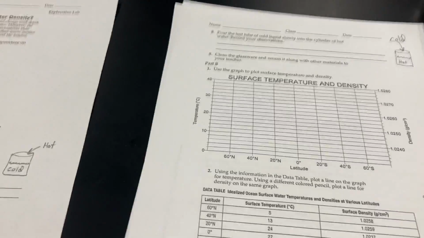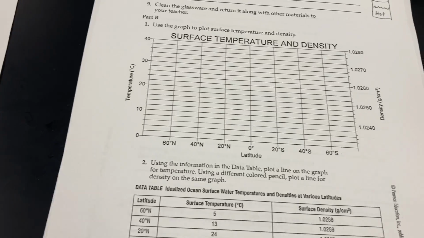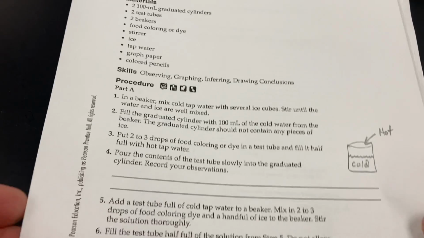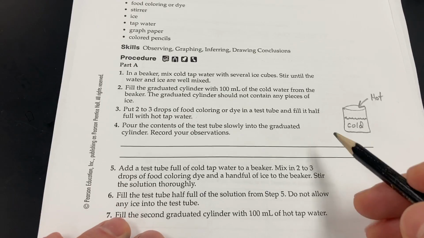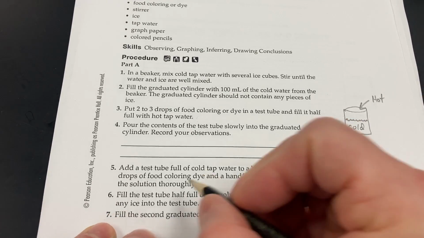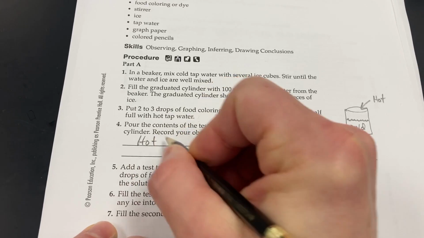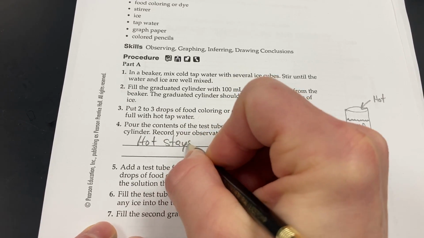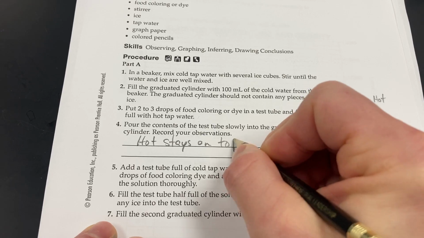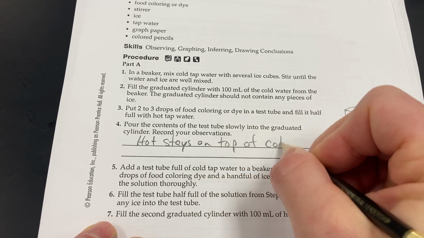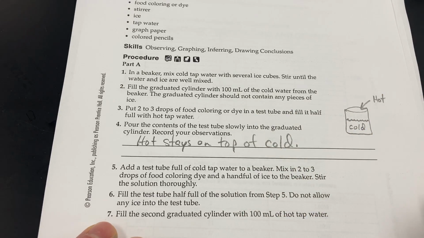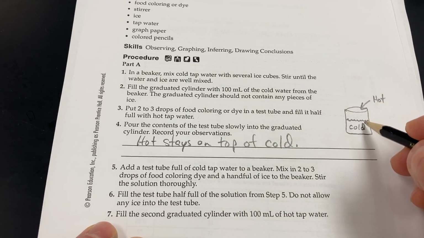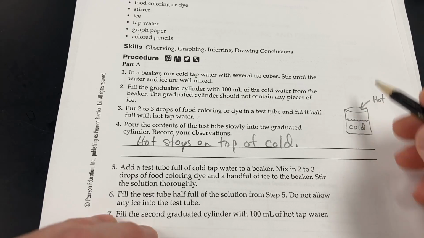So just bring you over here. We're gonna go up a little bit. There we go. Okay, so in the first scenario, what we did was we took cold water, and we put the hot on top of the cold. And what happened? The hot stays on top of the cold. It literally, when I dropped it in, it actually floated right back up to the top again.